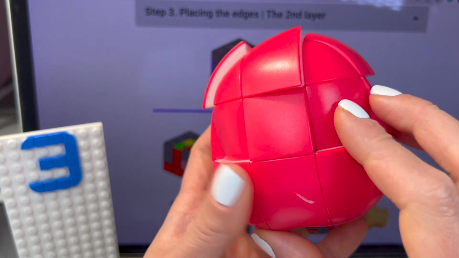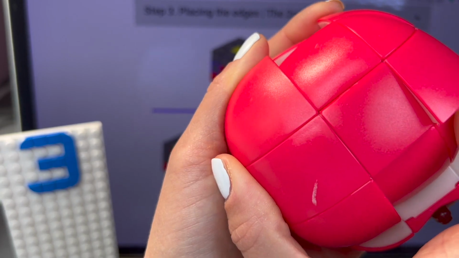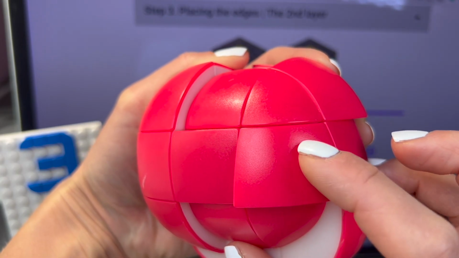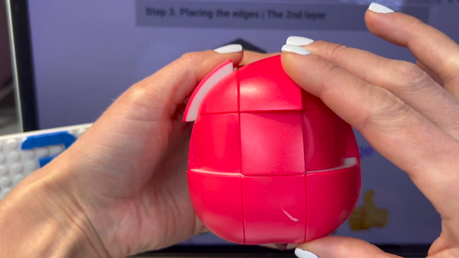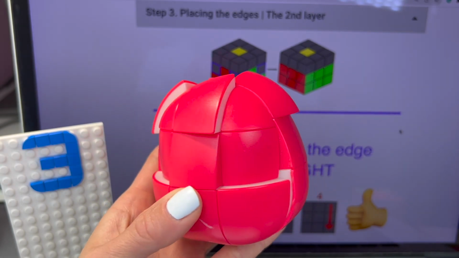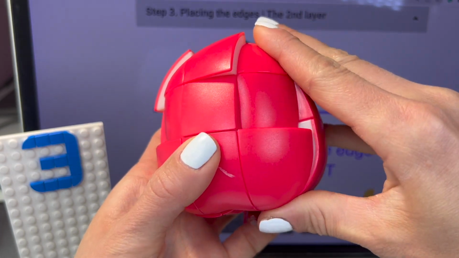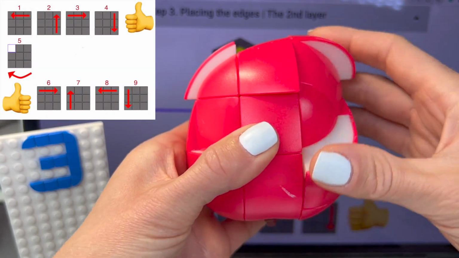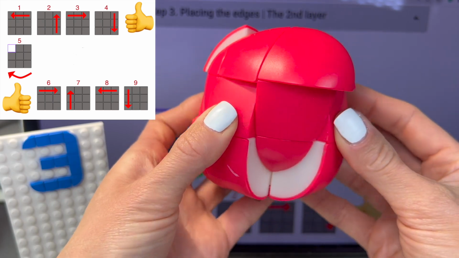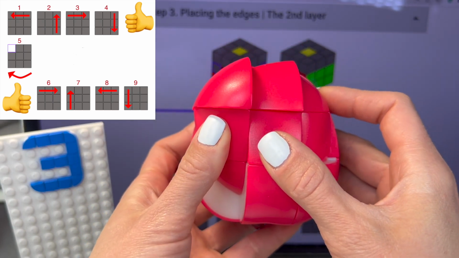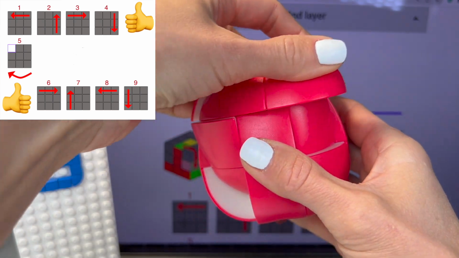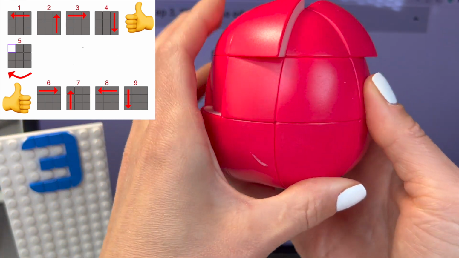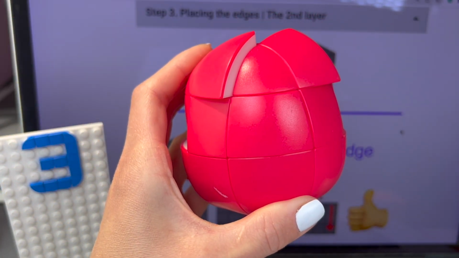Let's check how this edge fits this spot. If you see the edge is perfectly fit for the centerpiece, it means we are ready to apply the algorithm. From this position, we apply the algorithm, placing the edge to the right. Let's do the algorithm. 1, 2, 3, 4. Rotate the cube and hold the next center. 6, 7, 8, 9. The first edge of the middle layer is solved.